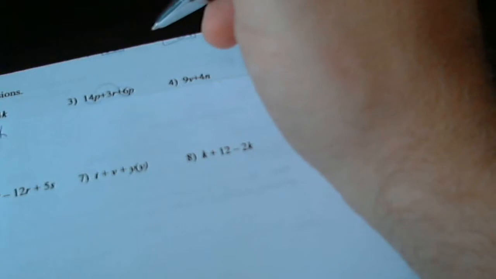and then the z we haven't done anything with yet. Now notice in number 2 we have 7k's and we have 4k's, and we like to add these k's together. Well, 7 plus 4 is 11, and that means we have now 11k's. Let's try number 3. Notice we have 14 p's, 3 r's, and then 6 more p's. What I'm going to do is take the 14 p's and the 6 p's and put them together with each other. 14p plus 6p is 20p plus the 3r that I haven't used.